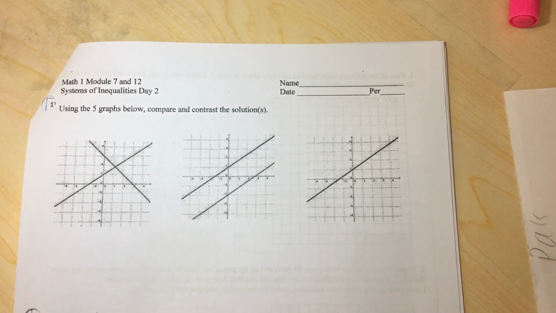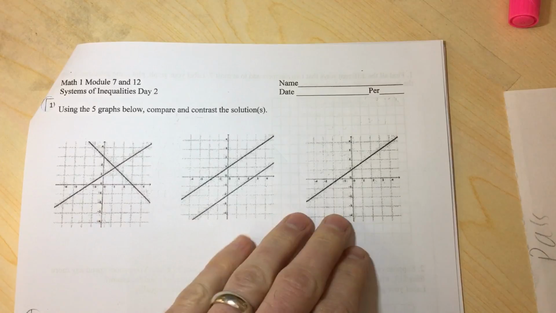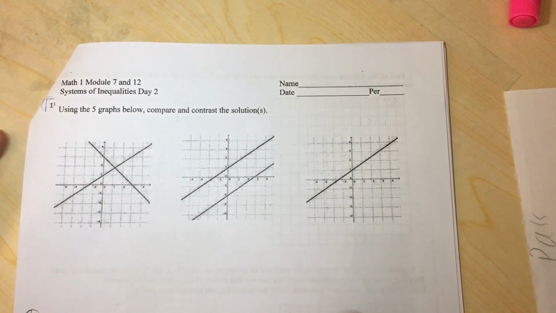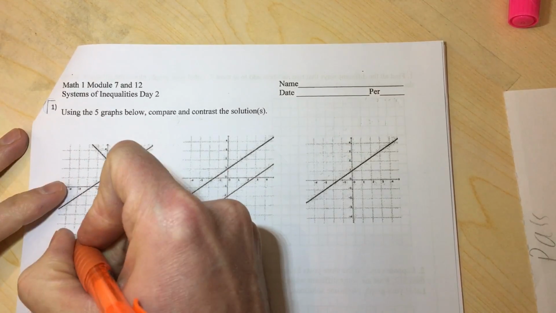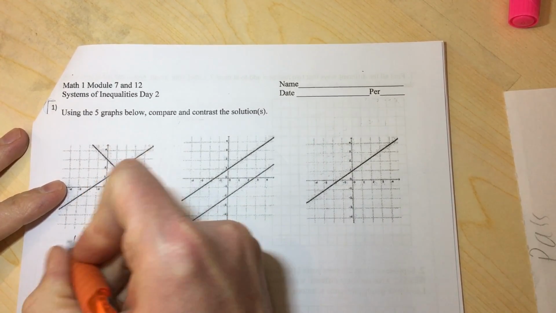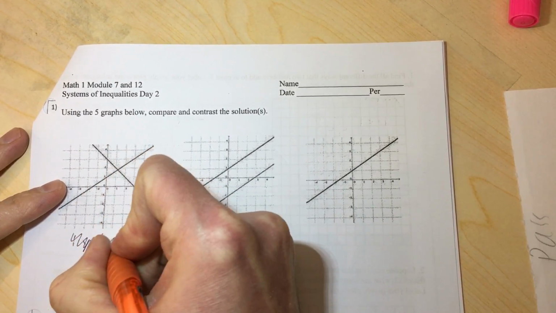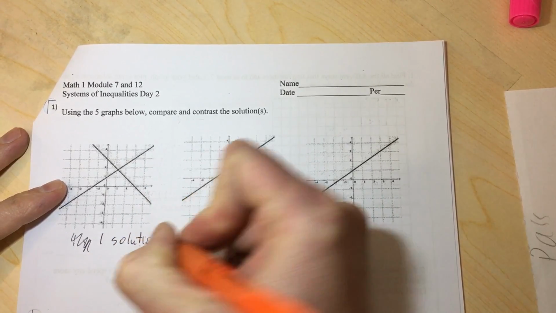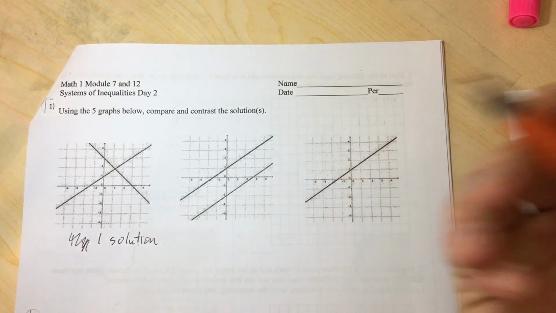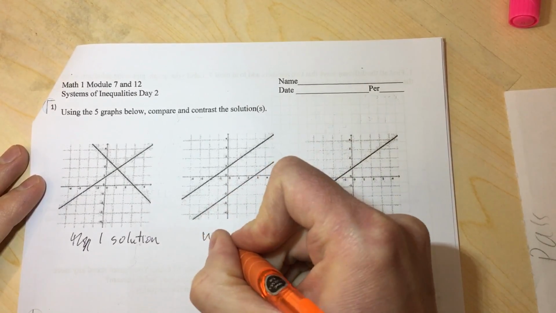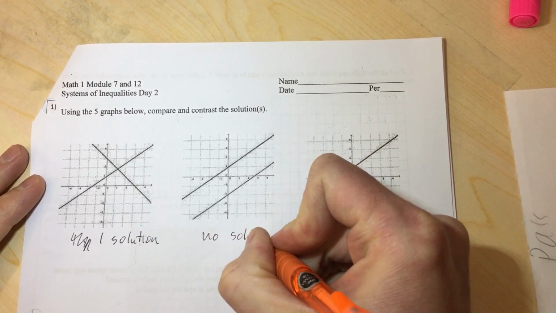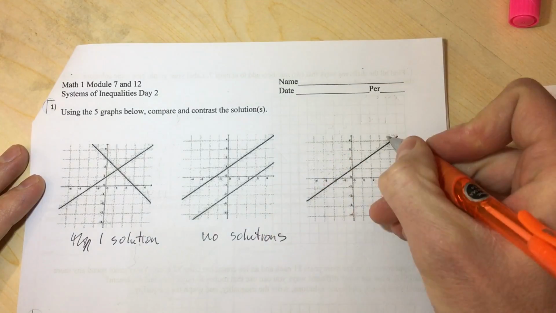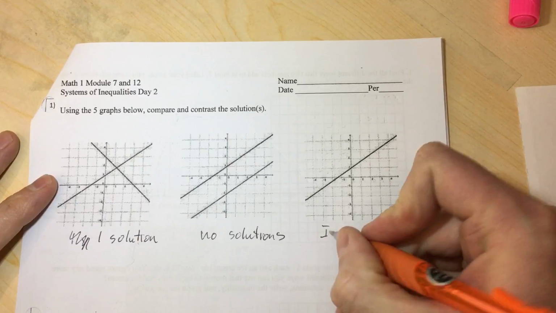Okay, so in the last unit we were doing systems of equations, and all your graphs looked something similar to these. And we said, okay, so how many solutions are there? And you said, there's one solution. It crosses at one point. The second one, the lines are never crossing, so there's no solutions. And the third one, it's the same line and it's infinite solutions.